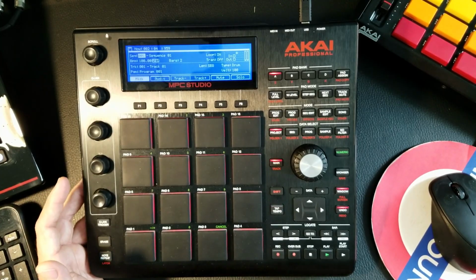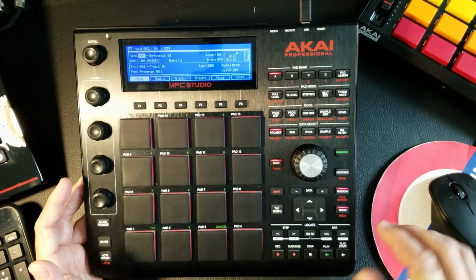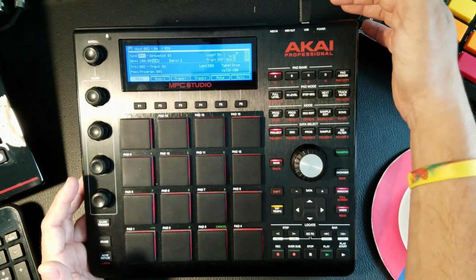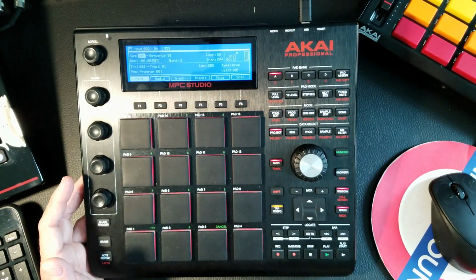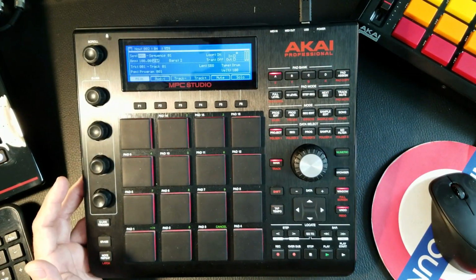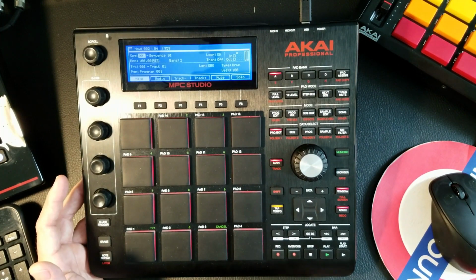Alright guys, so that about covers the rest of the unit. I didn't really want to explain what's going on the back. It's very simple. You got the USB, MIDI in and out, power. There's no interface on here, so there's not too much going on back there. But that pretty much covers the unit.